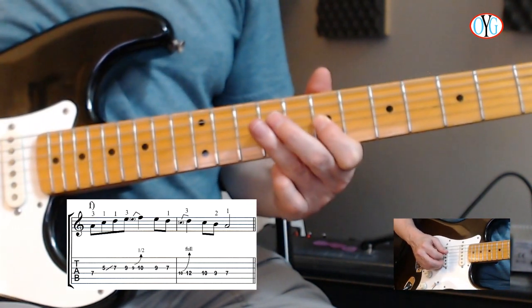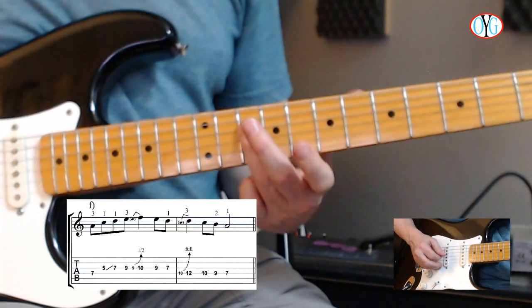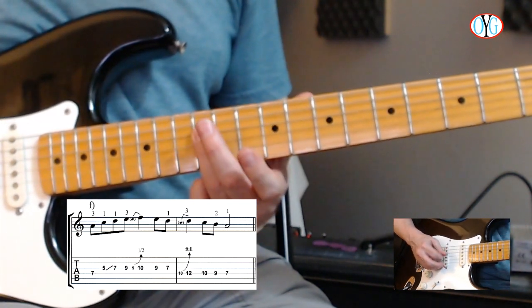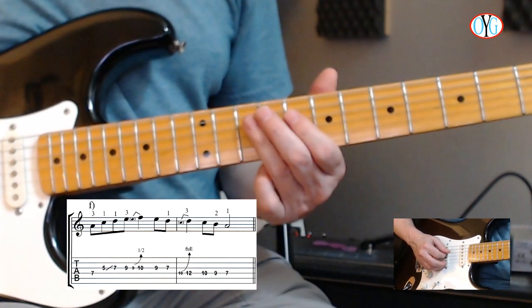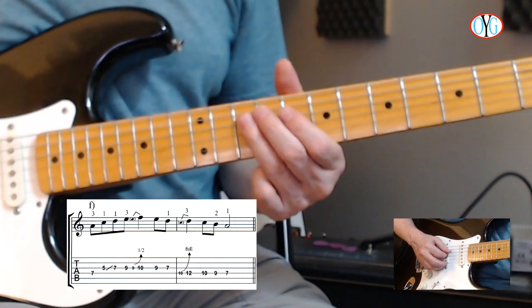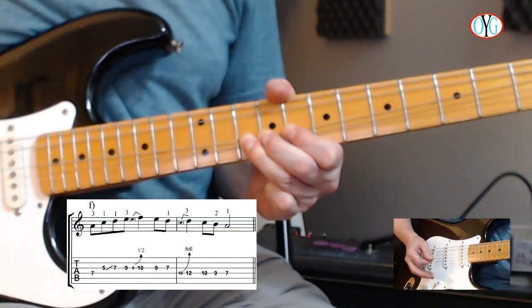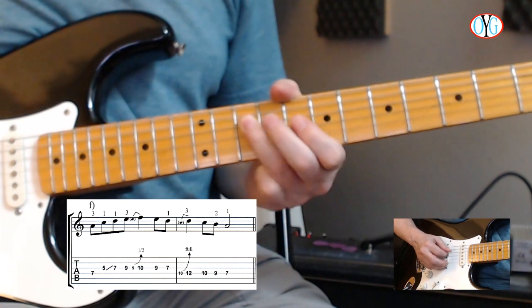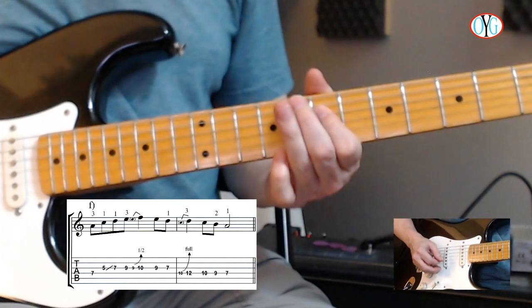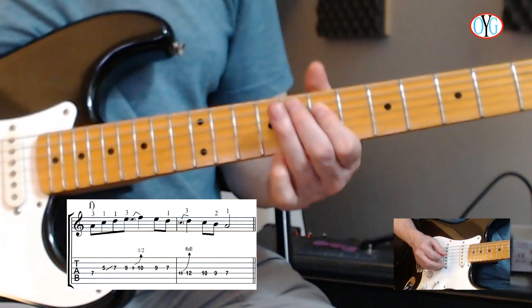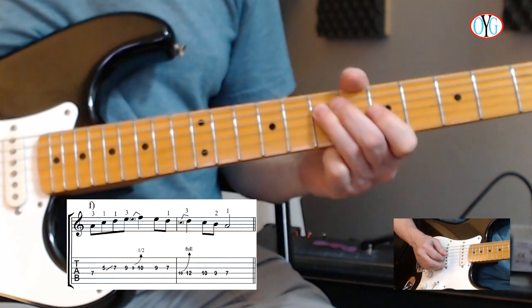And then we move over to the 4th string at the 10th fret, and that's a C, and we're going to move up to 12. We're going to bend up to the note at 12, which is a D. It's a full step, and then back, staying in the 2nd position.